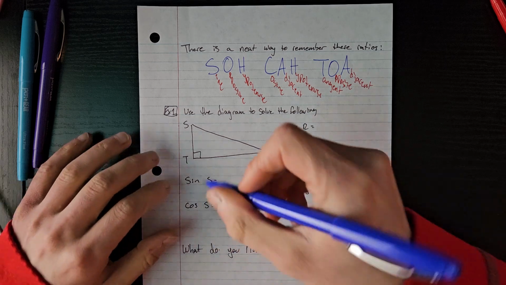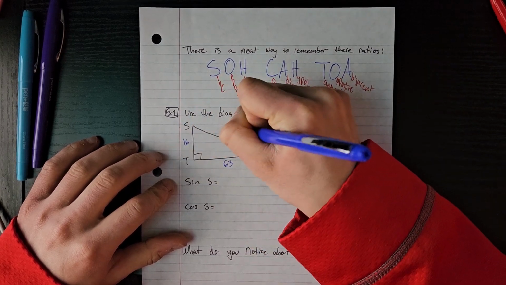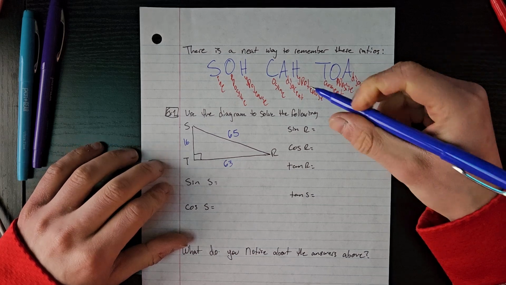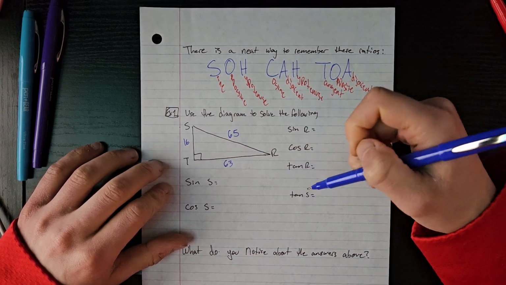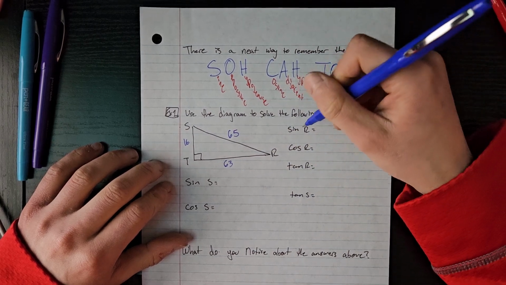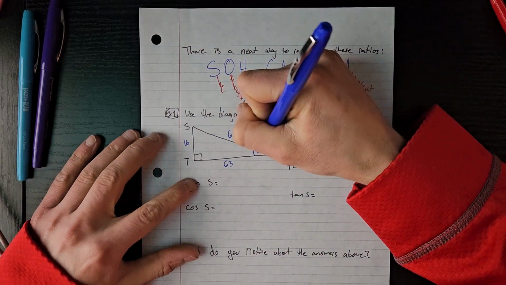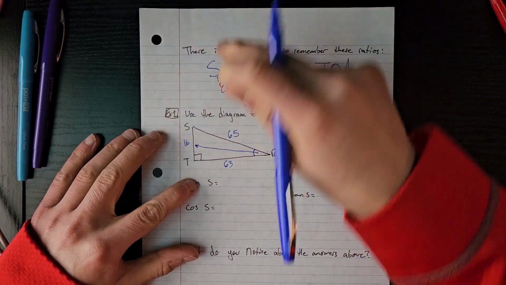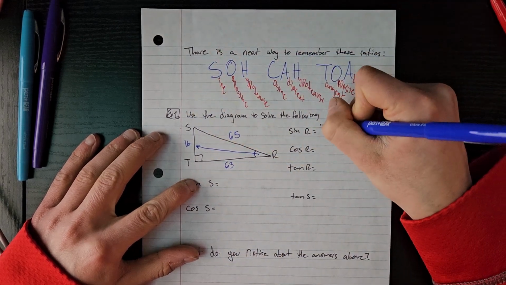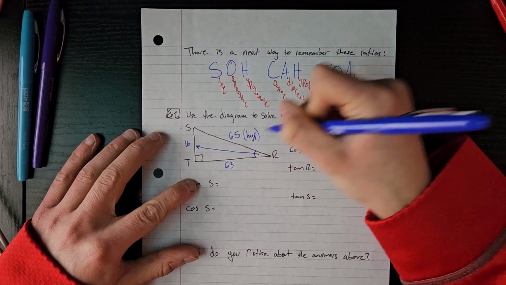Now I do not have anything labeled yet, but now we do. There we go. We have some labeling that I just did. And now we can find sine, cosine, and tangent of S and R. So looking for sine of R, starting at angle R, I can go to its opposite side. Because remember, sine is opposite over hypotenuse. That is 16 over the hypotenuse, which is 65.